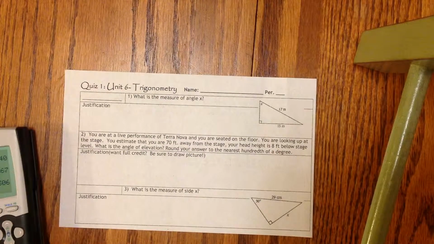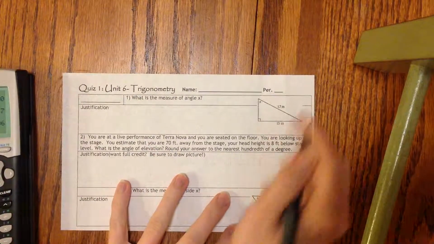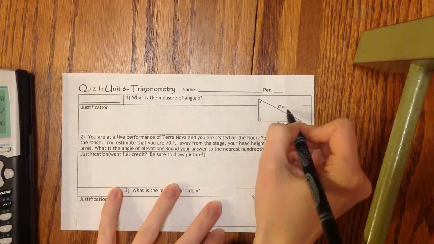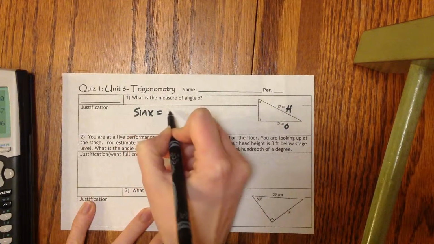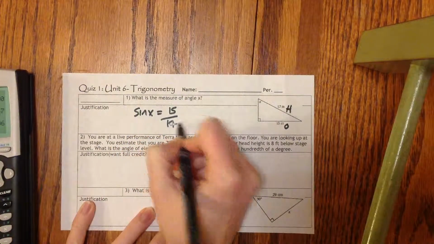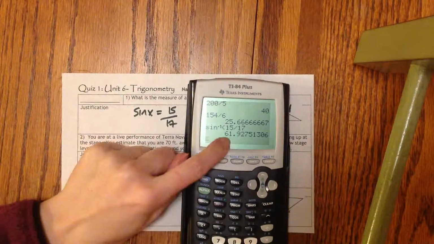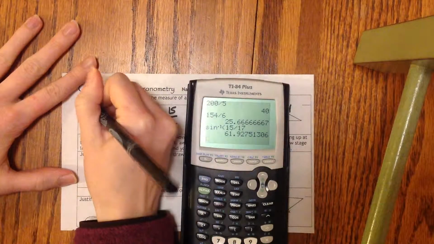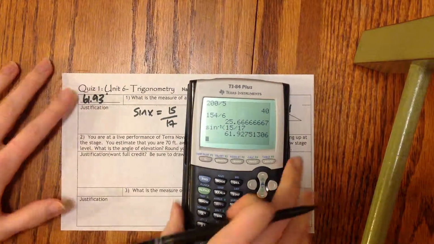Alright, so our quiz here, this first one just has some basic solving. So we've got opposite and hypotenuse. Since this is sine, let's write sine of x equals 15 over 17. And all we need to do is type inverse sine right here, and that would give us our answer for the first one, 61.93 degrees for correct rounding.